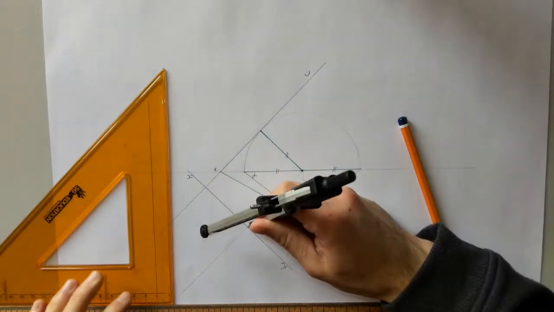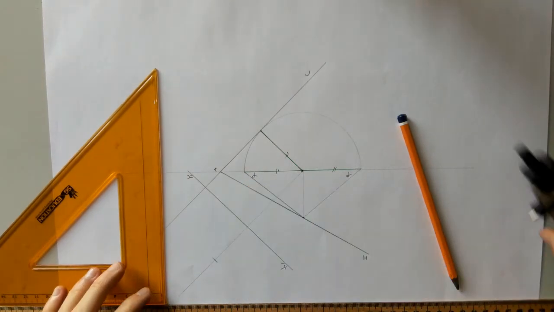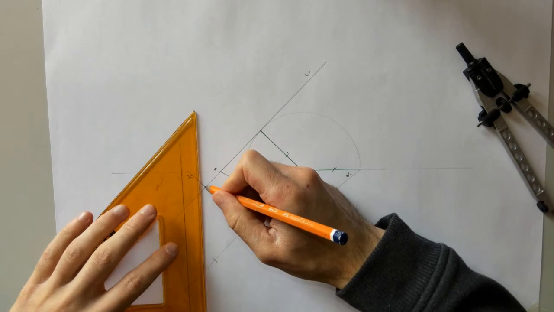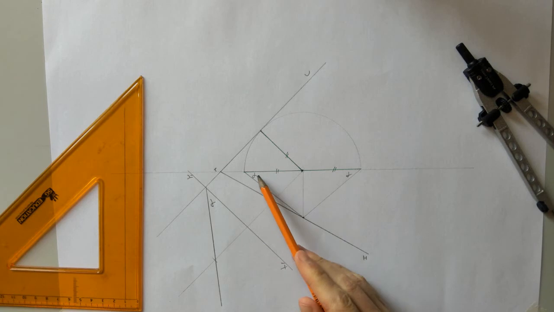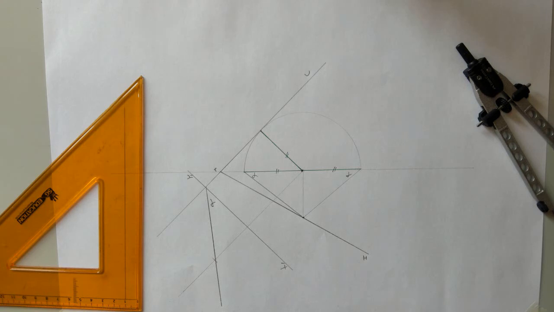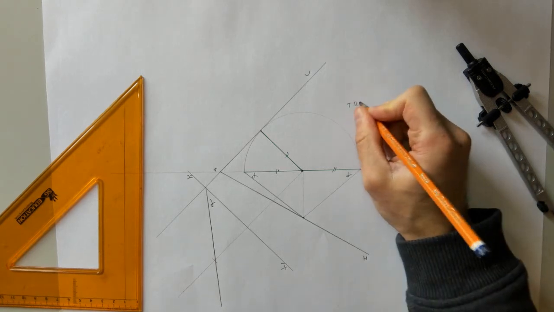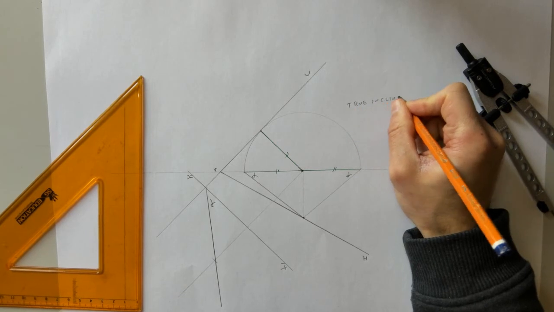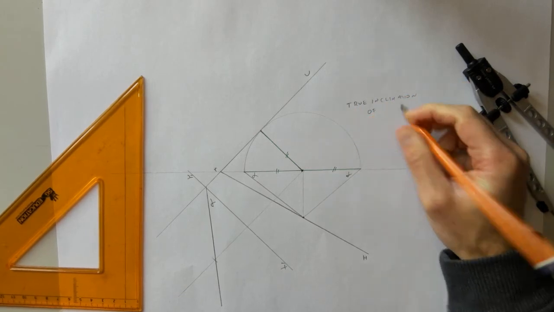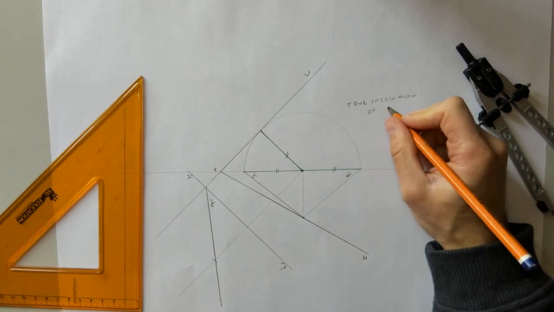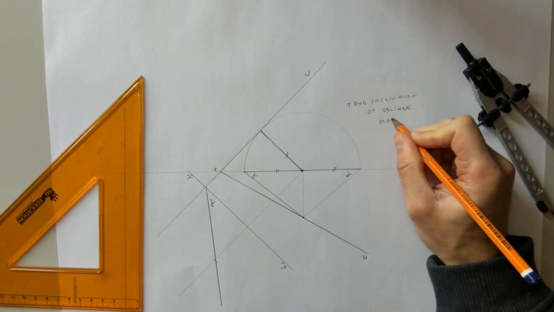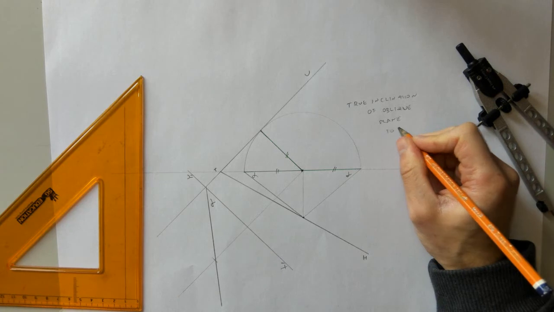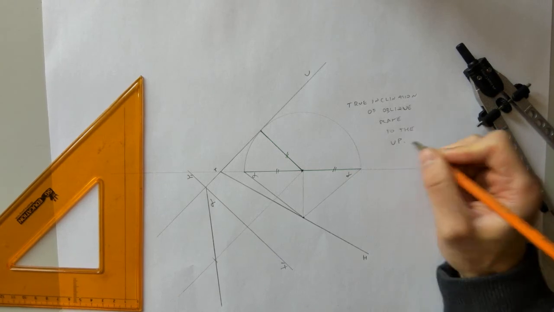I get that distance there, step it out to there, and then you'll see that this angle is going to be equal to this one and this one as well. So it's the exact same. And I'll just put that in there again. So the true inclination of oblique plane to the vertical plane, so VP.